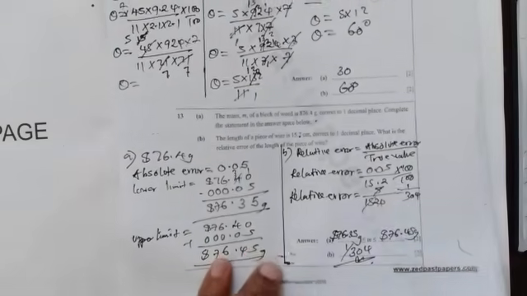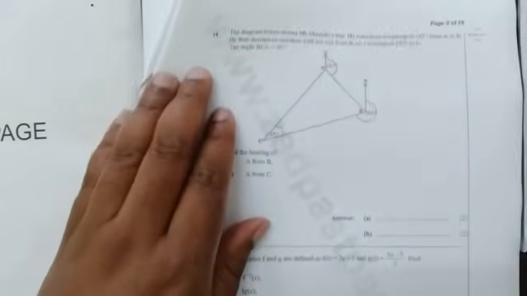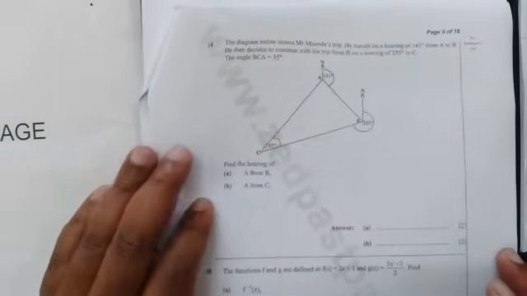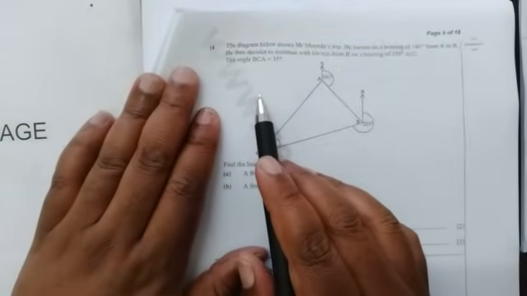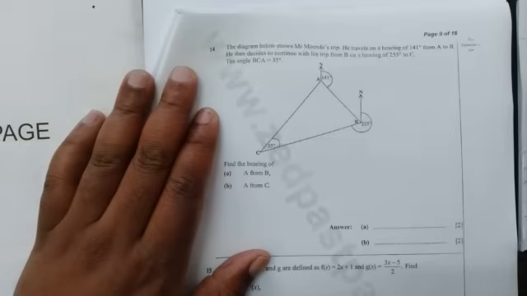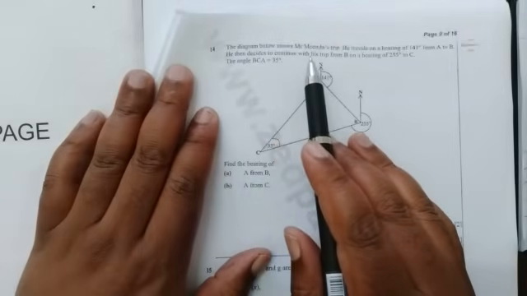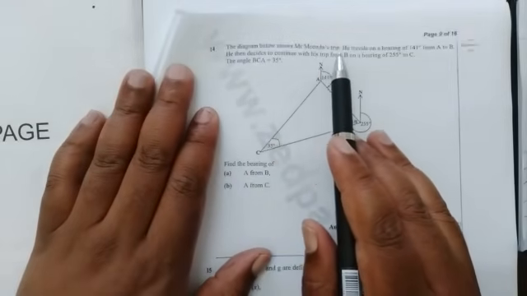Okay, so we go to question 14. We are saying the diagram below shows Mr. Moenda's trip, all right?